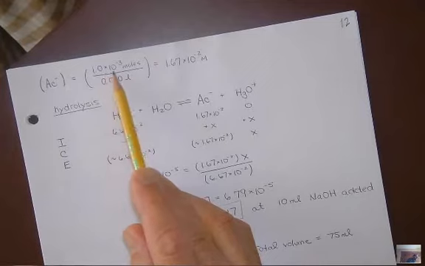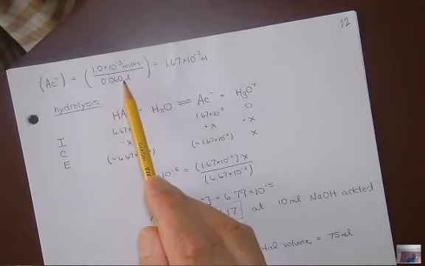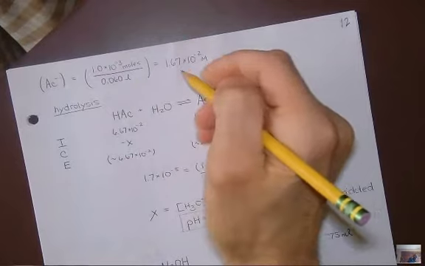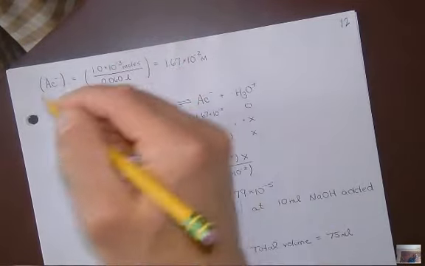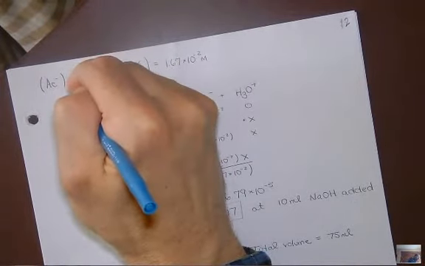So I have 1 times 10 to the minus third moles in 60 milliliters. Translate the 60 milliliters to liters, that's 0.06. If I do this, I get 1.67 times 10 to the minus second molar AC minus before the hydrolysis happens.